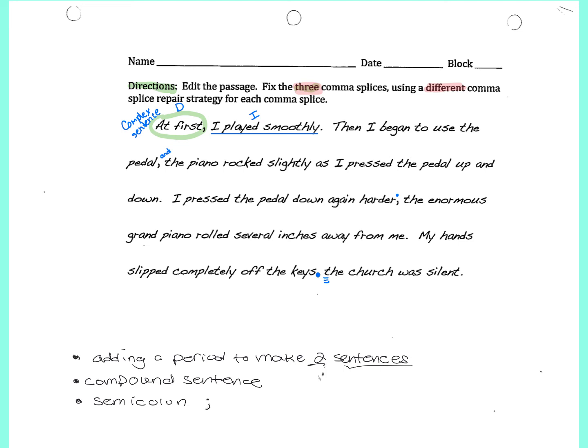And there's a look of a semicolon. So those are your 3 ways. As you're fixing the errors up above, I want you to try to use each of those. So let's read the passage. At first, I played smoothly. Then I began to use the pedal, comma, the piano rocked slightly as I pressed the pedal up and down.